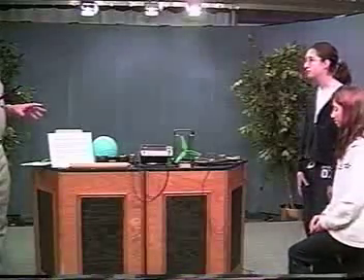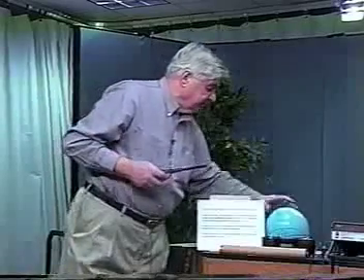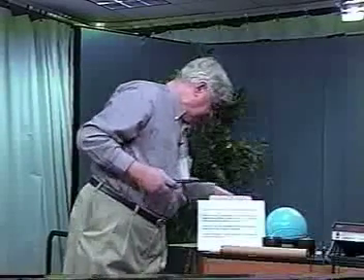Now, we've got several ways to generate electricity. One is chemical, which we did with our lemons, this lead acid battery, these little cells, or as everybody calls them, batteries anyway, but they're really cells. What did we do with the other one?